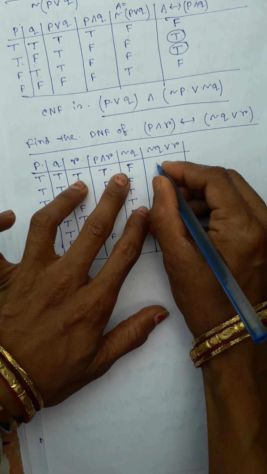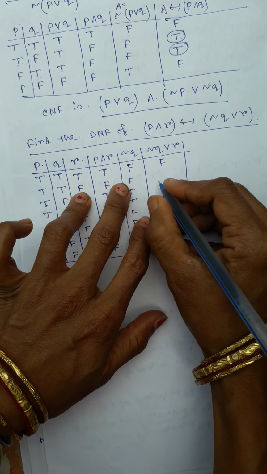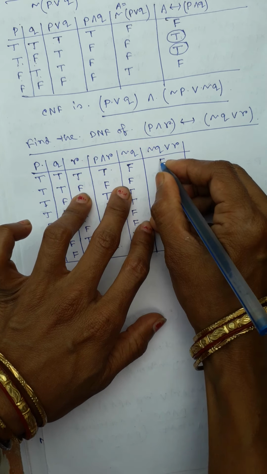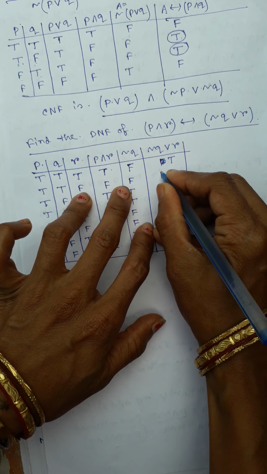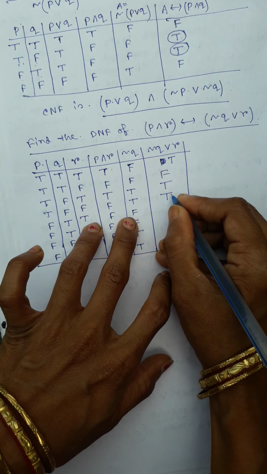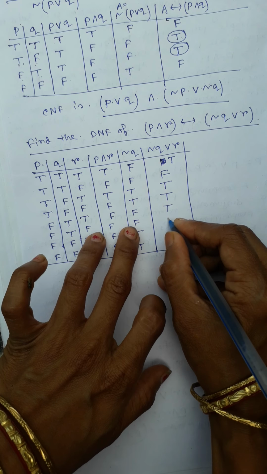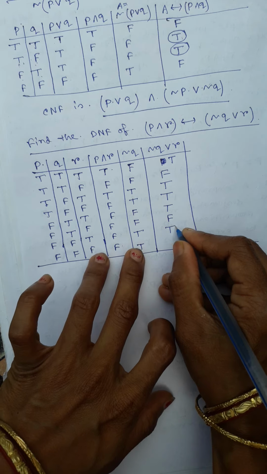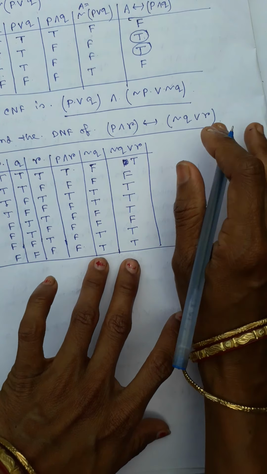Negation of Q, disjunction of R. If any one is true, then it is true. Sorry, this is true, this is false. True, true, true, false, true, true.